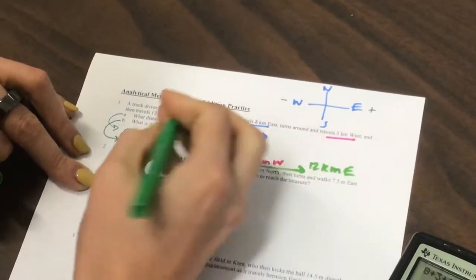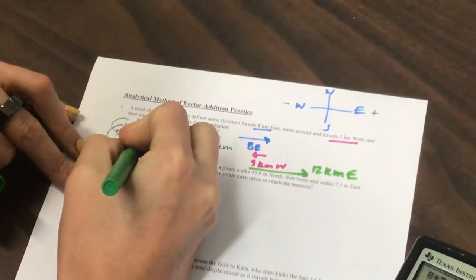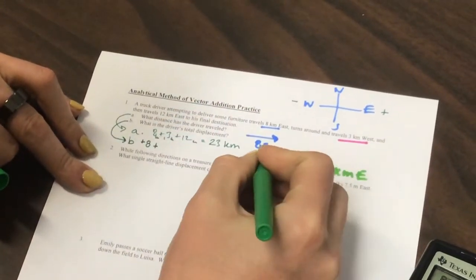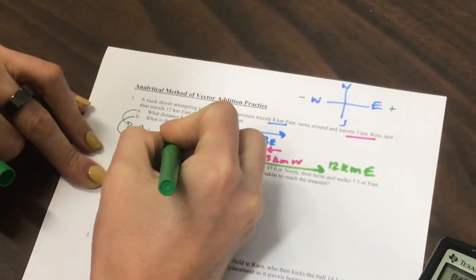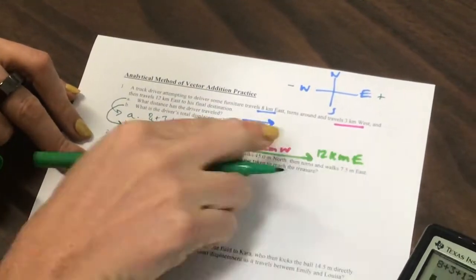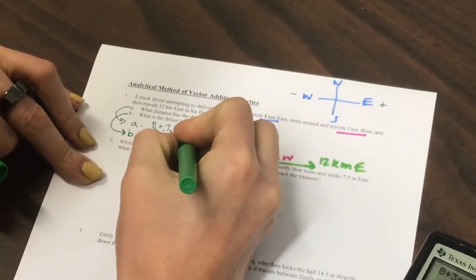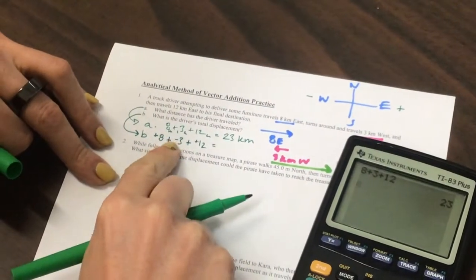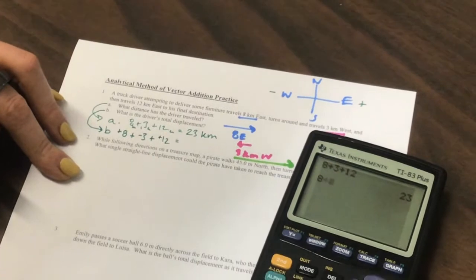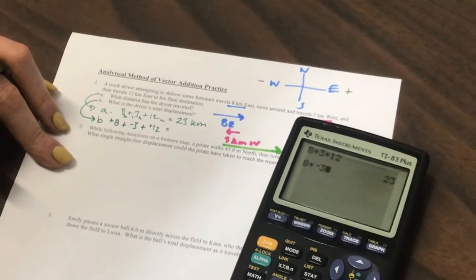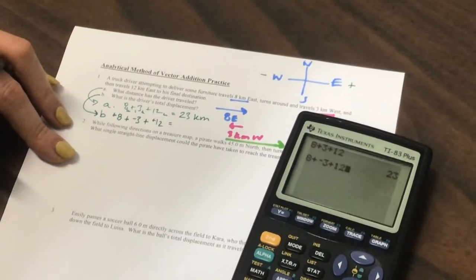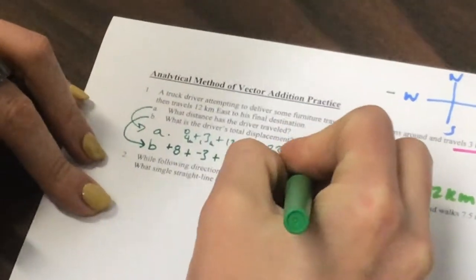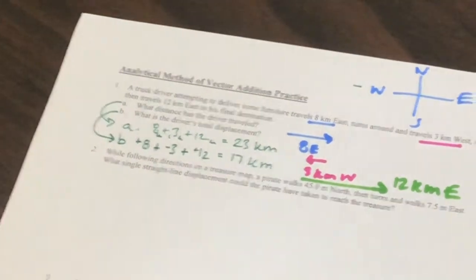So we'll go 8 this way. So I'm going to say plus 8. And then I'm going to add 3 this way, a negative 3, plus, then we go 12 that way, a positive 12. So basically it's 8 plus a negative 3 plus 12. Okay, we get 17. And that is our answer for our displacement.